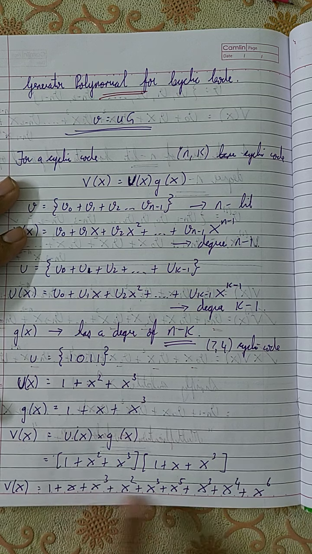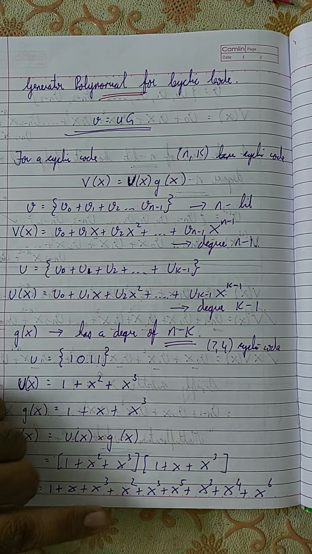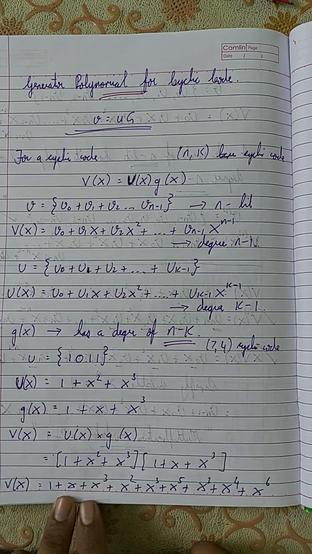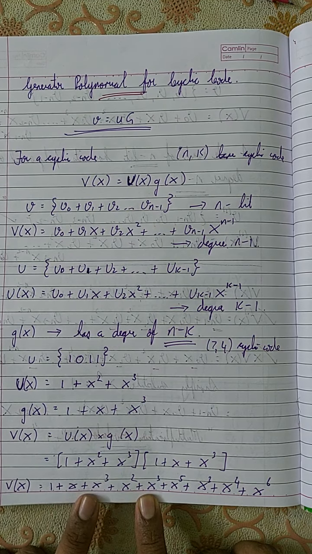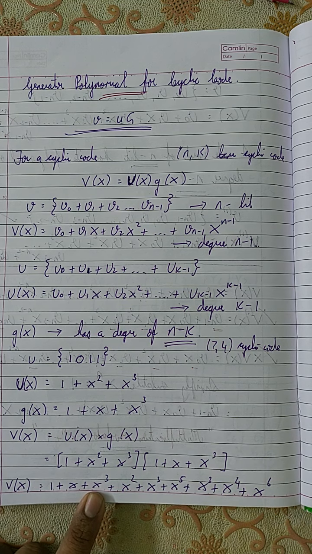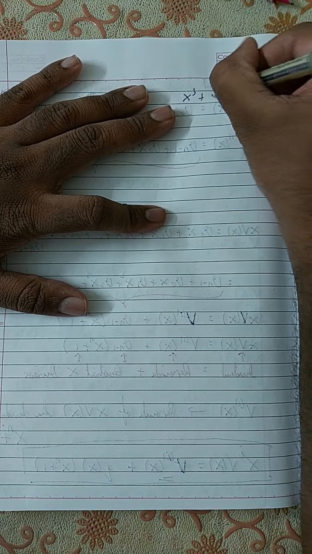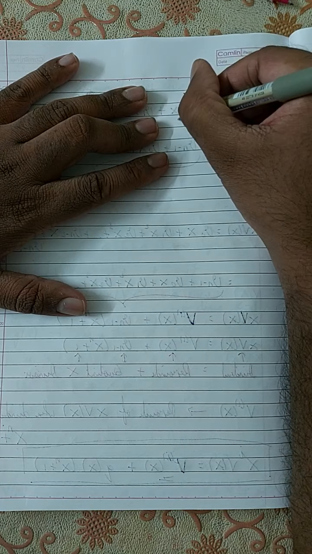One interesting thing about this: like I said, this plus actually represents the modulo 2 sum. You see over here x cube plus x cube. If you see two same terms, they cancel each other. What is x cube plus x cube?